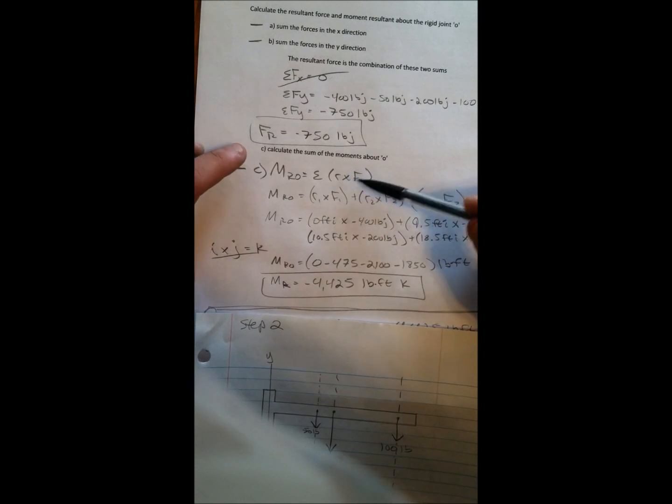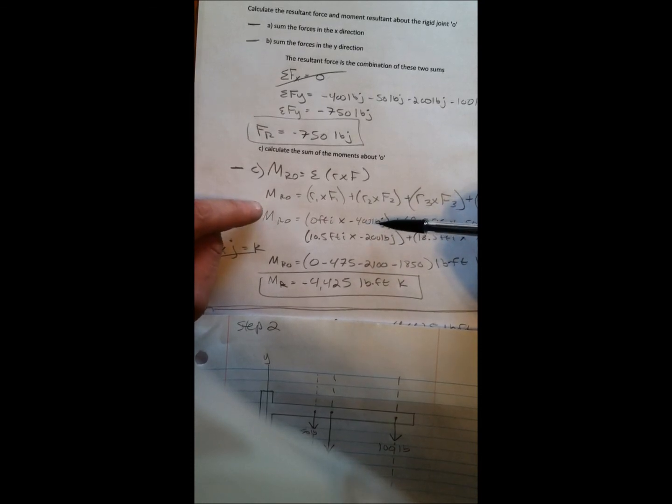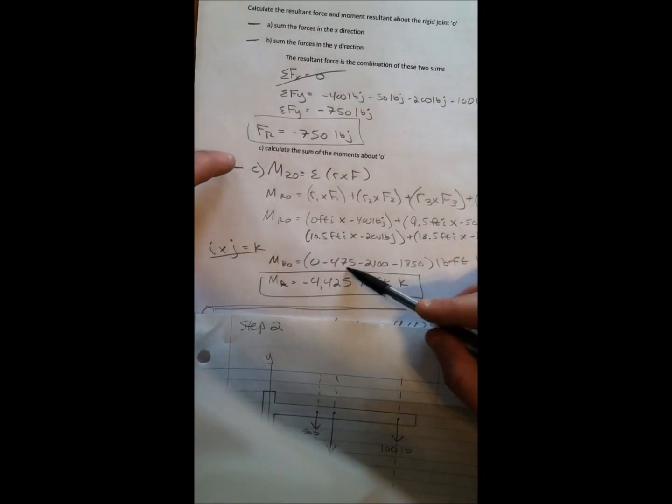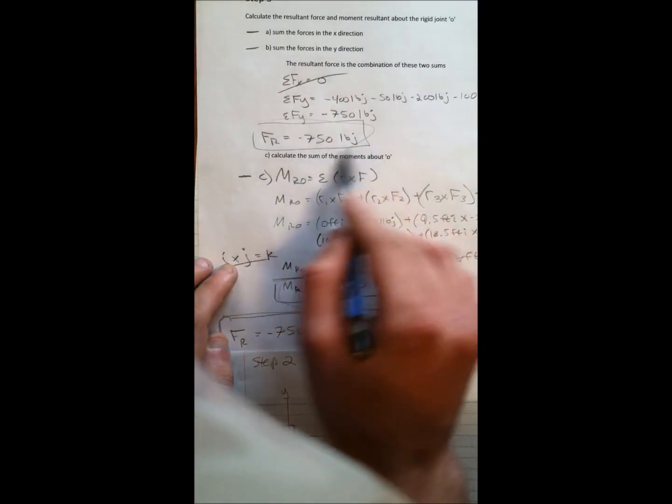And then to calculate the moment resultant, we took the sum of the r by F cross products. R1 F1 was 0 feet I by negative 400 pounds J, which is 0. I by J is K. So that's just 0K. The products of the others were negative 475, negative 2100, negative 1850. Units were pound-feet, and the directions were all negative K direction. So that's our moment resultant. These two combined are our force couple answer right here.